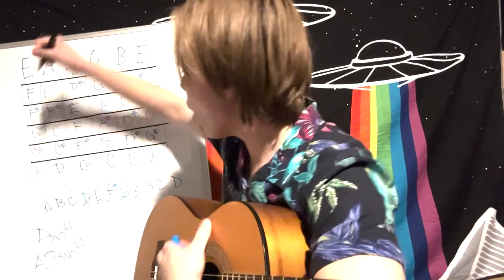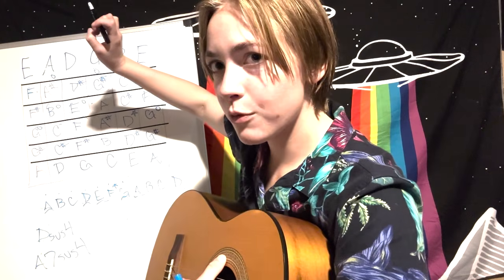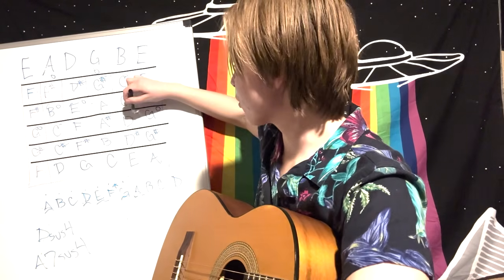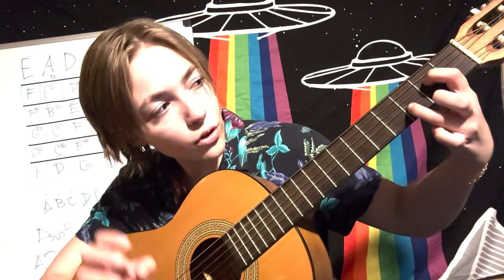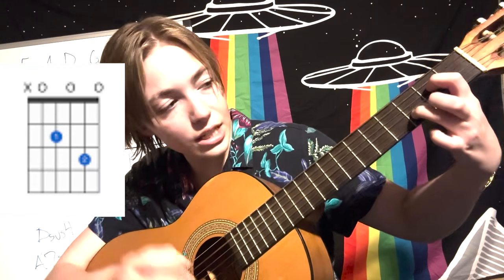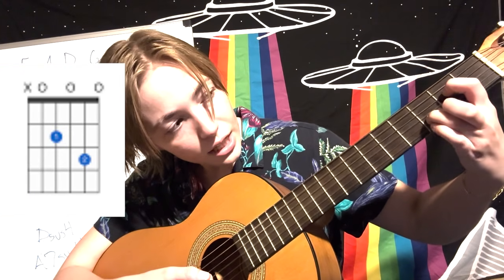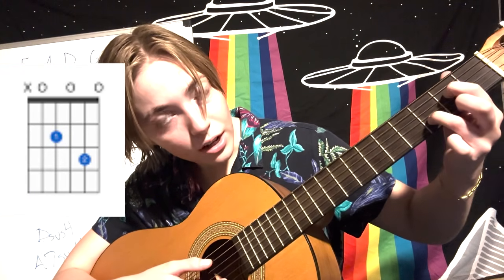And so that's gonna be you playing the open A, 2nd fret of D, open G, 3rd fret of B, and then open E. So pretty easy chord. It's just like this. So pointer goes on the 2nd fret of D, and your ring finger can go on the 3rd fret of B.